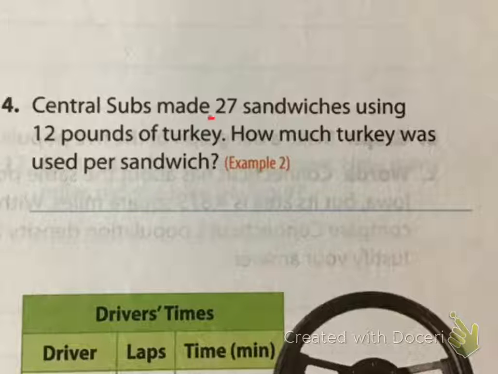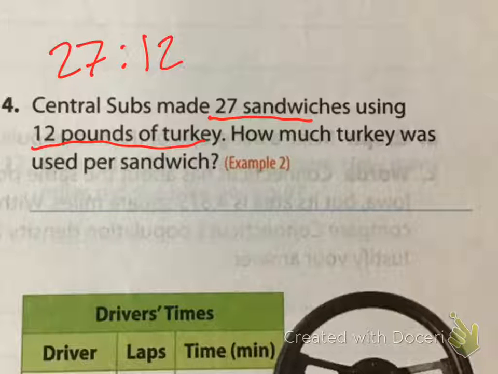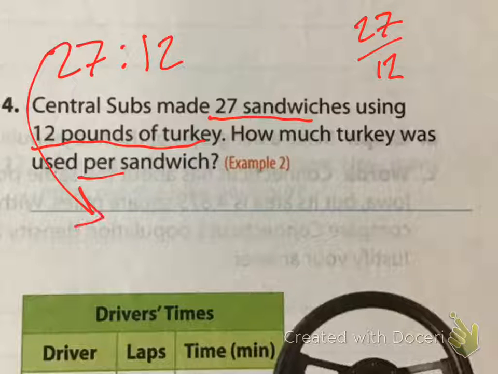So, Central Sub made 27 sandwiches using 12 pounds of turkey. As I asked before, because I forgot to record, our initial ratio was 27 to 12, or 27 over 12. It says how much turkey was used per sandwich. As Trey nicely answered, per means 1. Which side is our sandwich side, the 27 or the 12? We can say it together. 27. So we want the 27 to equal 1 because that's how many sandwiches. 27 sandwiches down to 1 sandwich.